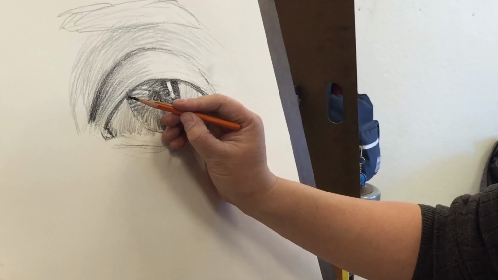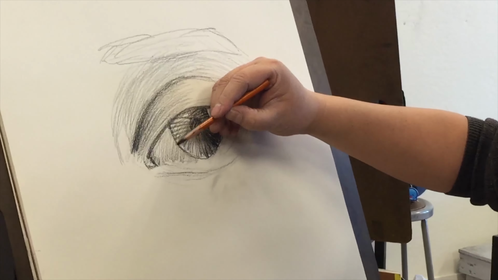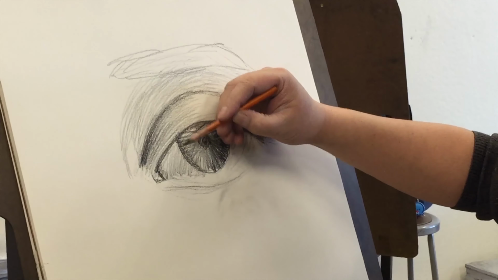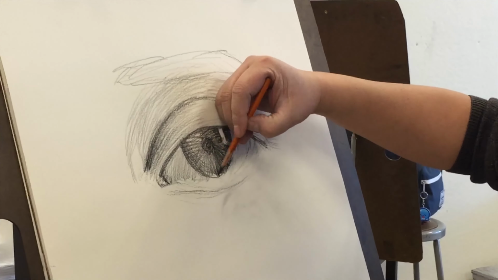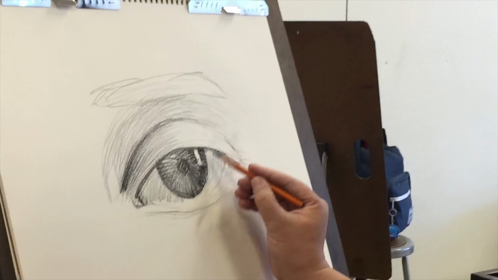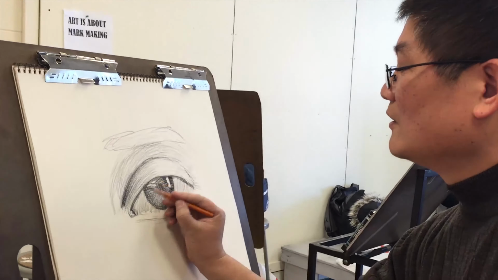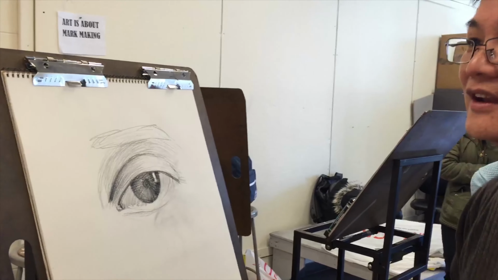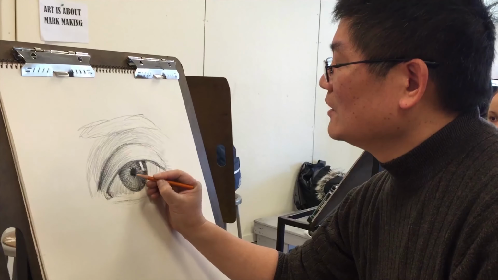And on the edge of this circle, have a little bit darker circle. So I'm going to go with the second motion. Line around the edge, going toward the inside.